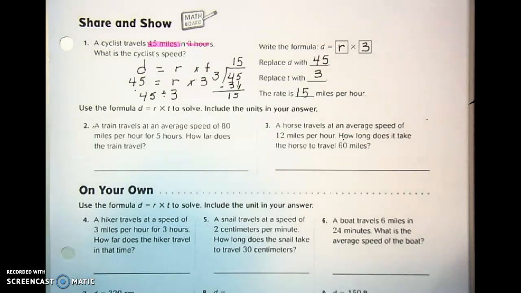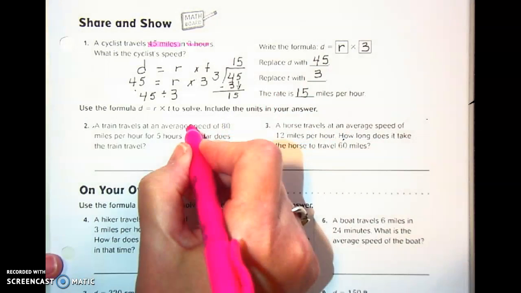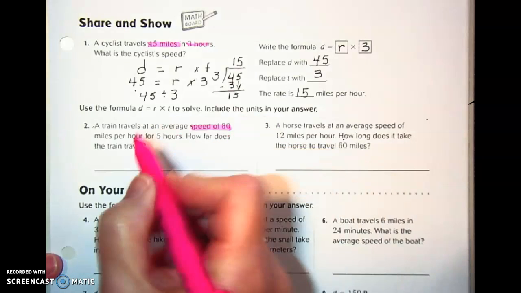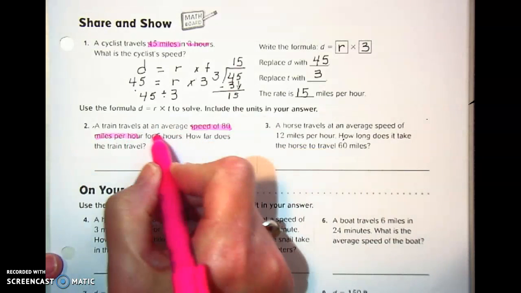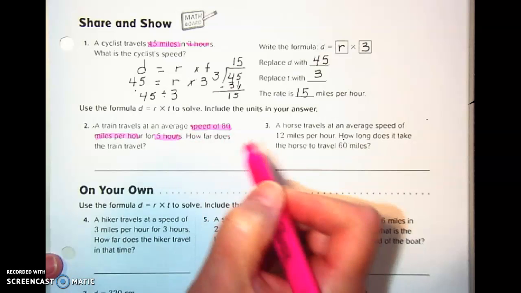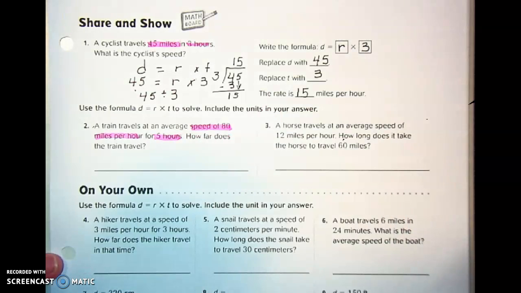Okay, we're going to go ahead and look at number 2. It says use the formula distance equals rate times time to solve. Include the units in your answer. So we have to decide what we're doing here. A train travels at an average speed of 80 miles per hour for 5 hours. How far does it travel? So its speed is 80 miles per hour, and it traveled for 5 hours. So in this one, we need to know our distance.